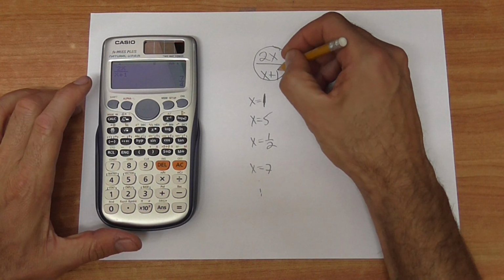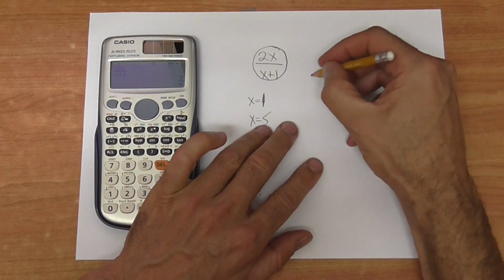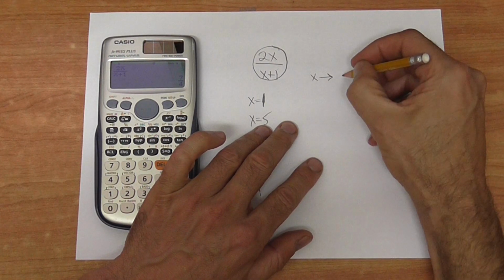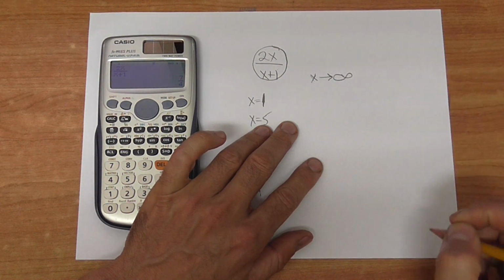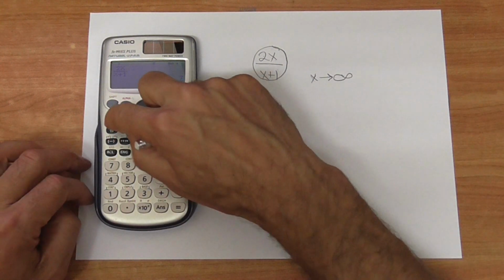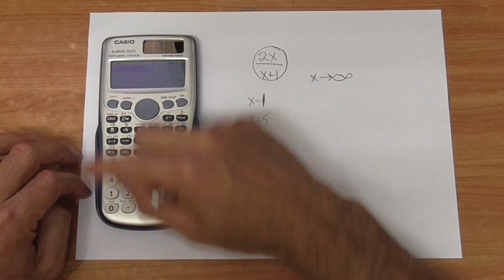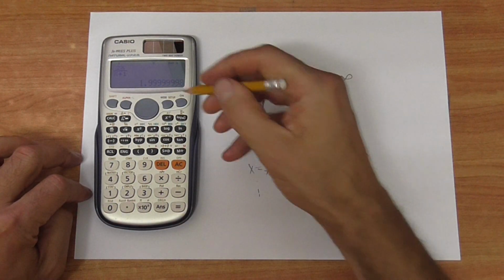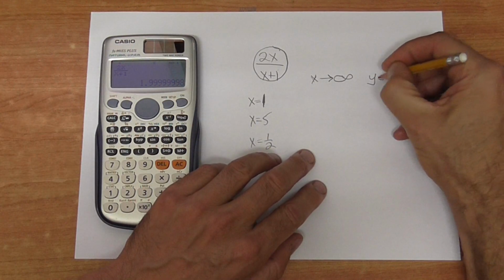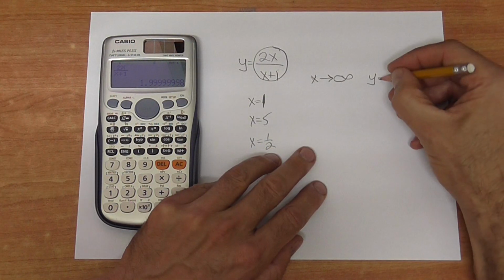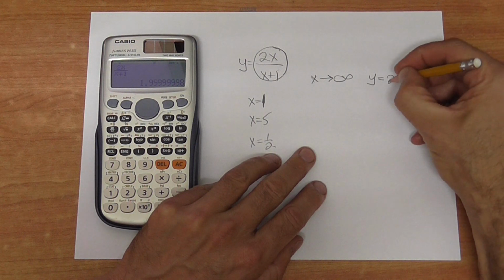It's very, very useful when you want to find what happens when x is very large, infinity. So I can go to CALC and place a very big number, and you look, it shows me 1.99999. It means that the limit of y is 2.